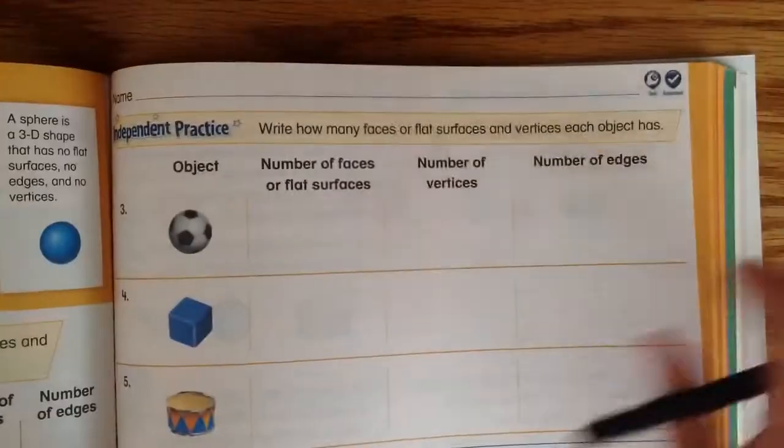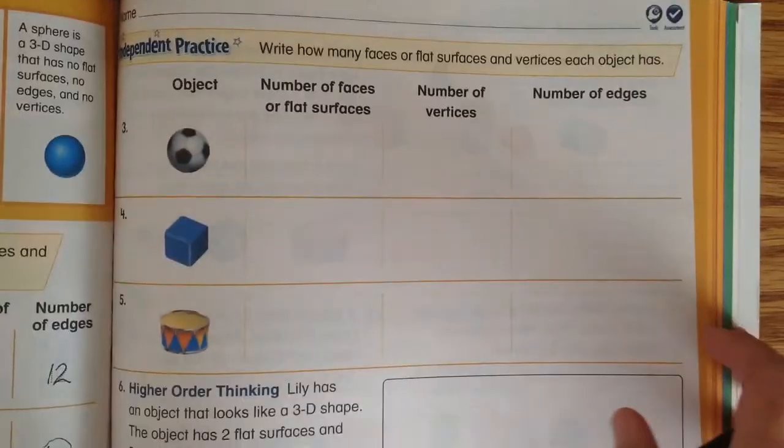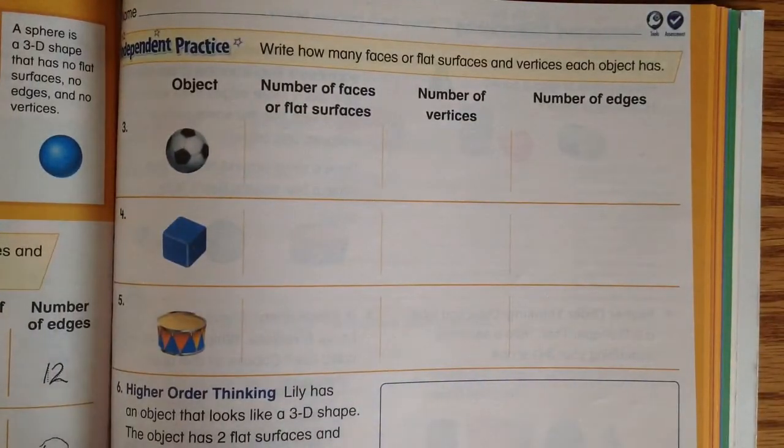All right. Let's go ahead and work on page 779. If you want to do it on your own, go ahead and push pause, and then you can push play to check, or you can do it with me.